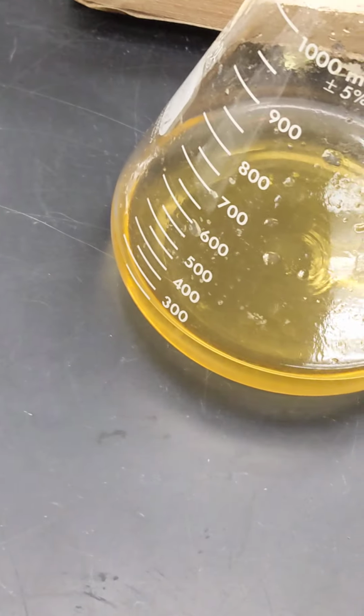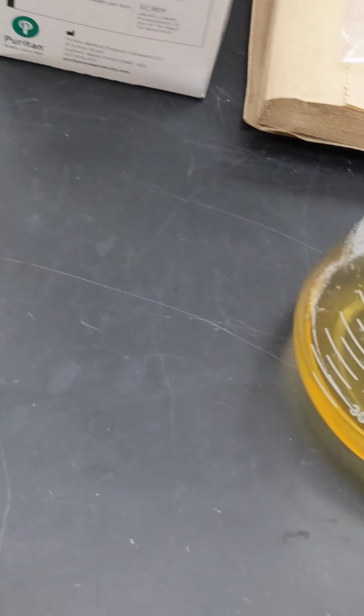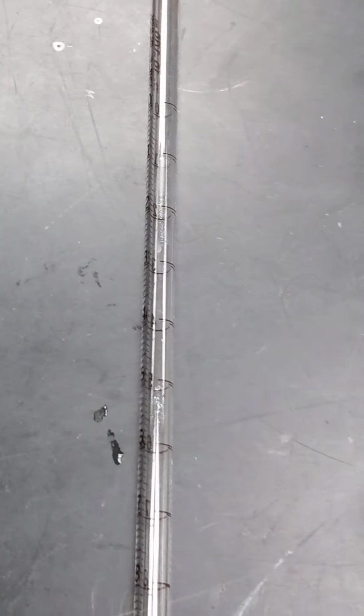Another one that I can do is what's called a deep. Here's a deep I just made, a nice fresh one. To make a deep, what we do is we grab a big transfer pipette that looks like this. And I'll take you on a little more of a walk of the prep room here.